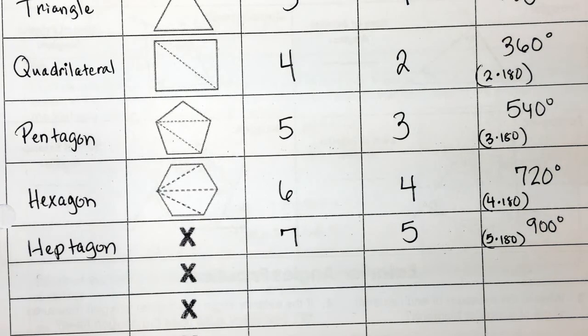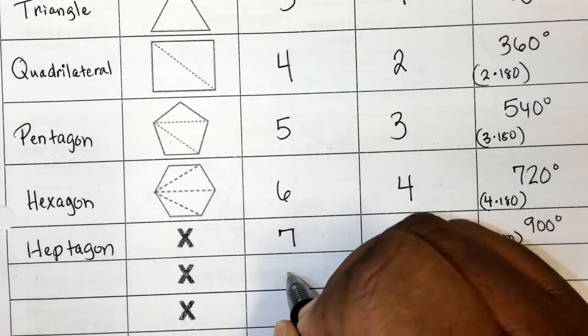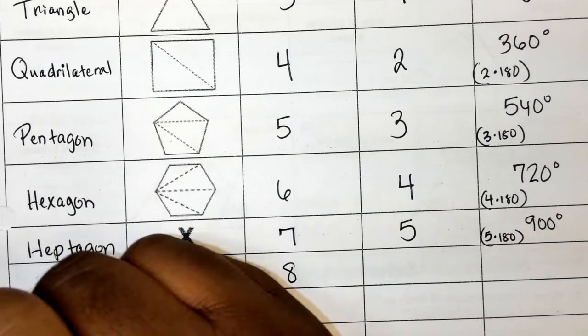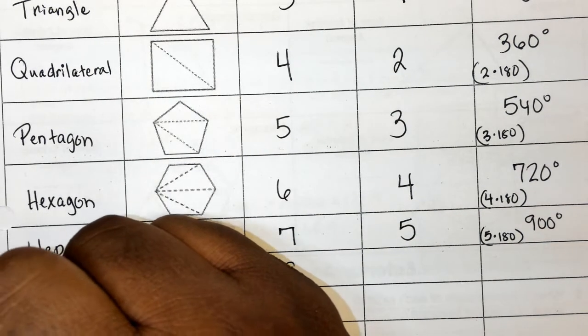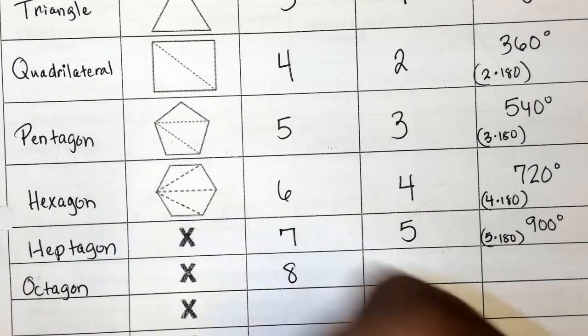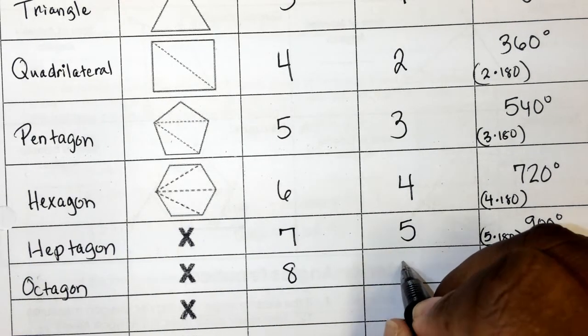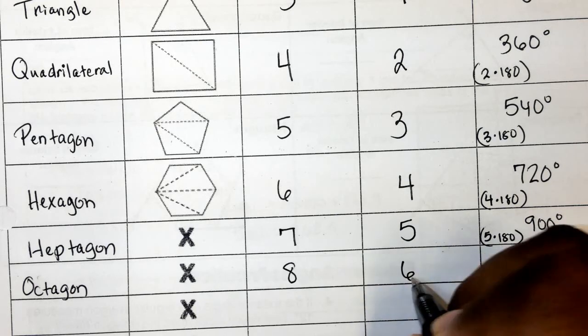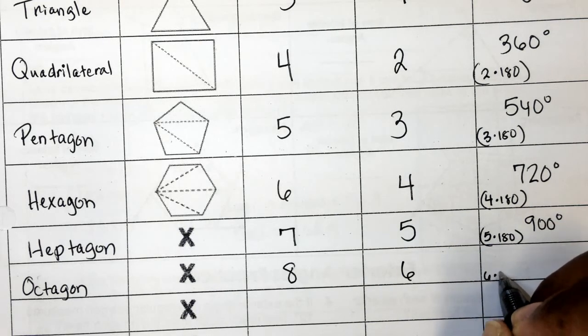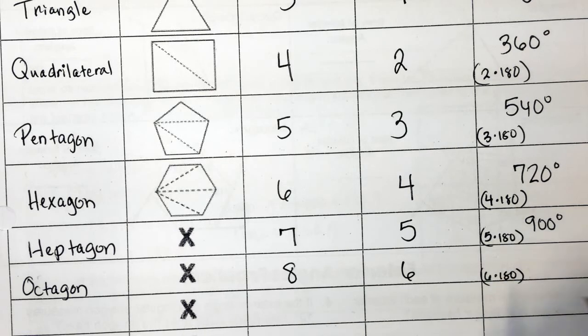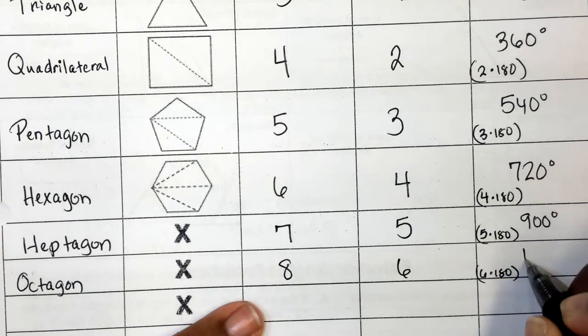Next one, obviously we're gonna do an 8-sided one. Everybody knows this one though. There it is. Please give her credit. How many triangles? 6. 6 times 180. That is 1080.